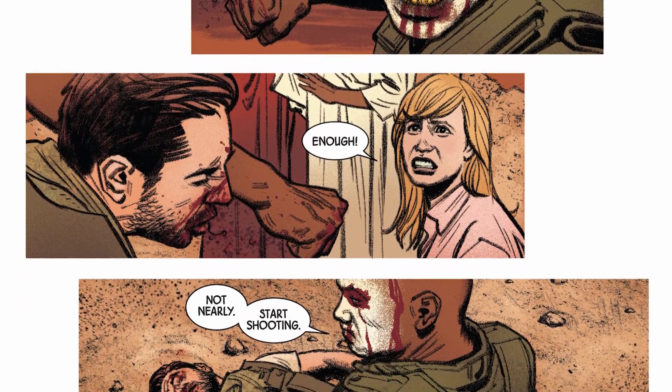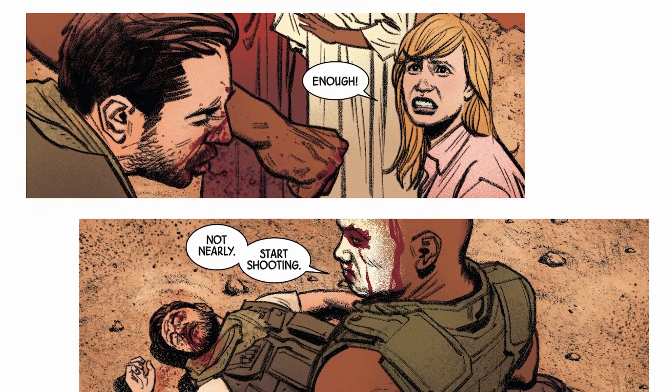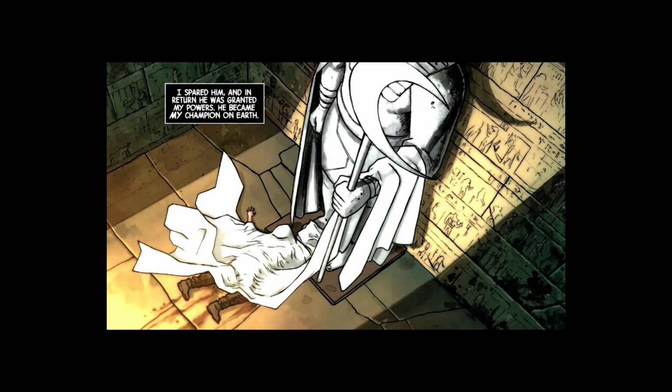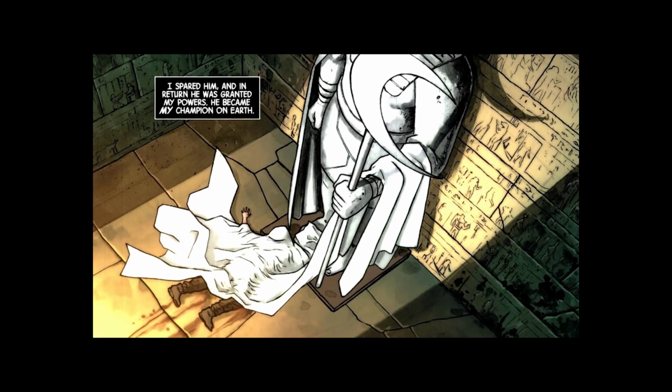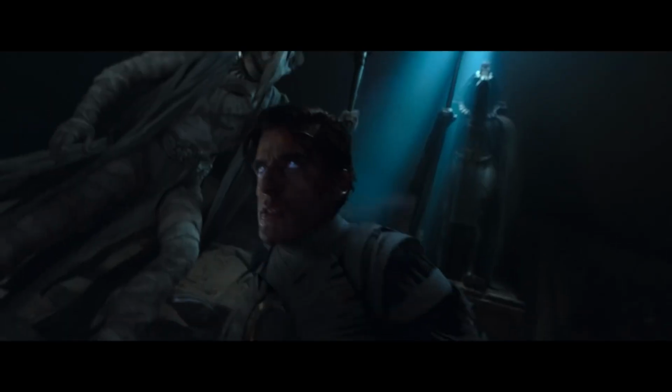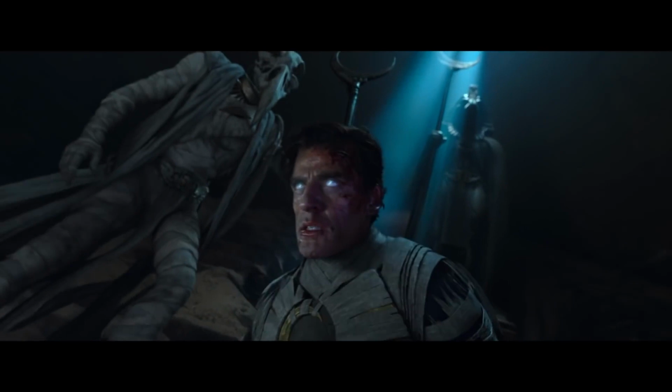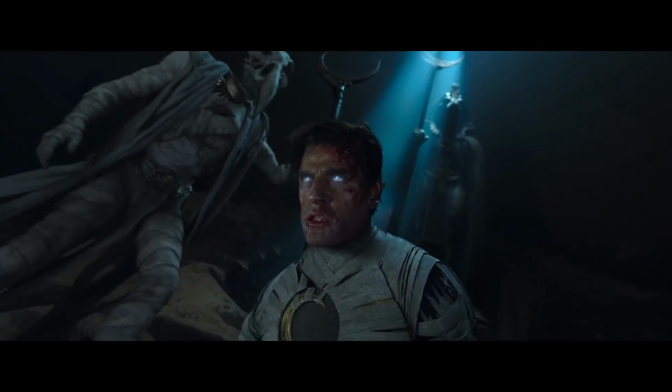Marc says that he should have died, and that is the night he most likely ended up in Khonshu's tomb and was brought back to serve him. In one of the trailers, we have this clip of Marc and Khonshu in front of what appears to be Khonshu's tomb, so it is possible we will be getting a flashback to this moment in later episodes.